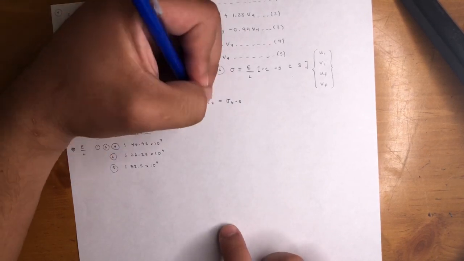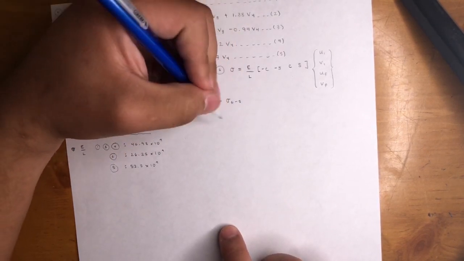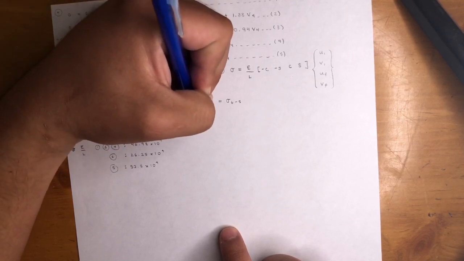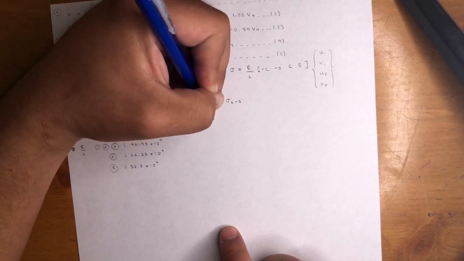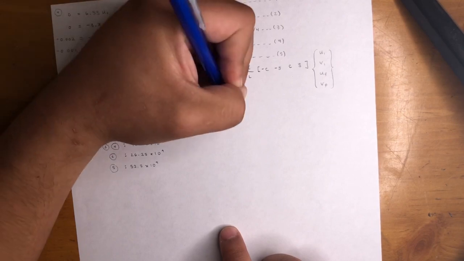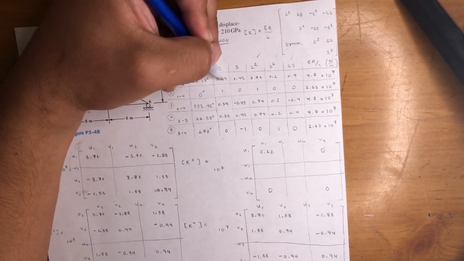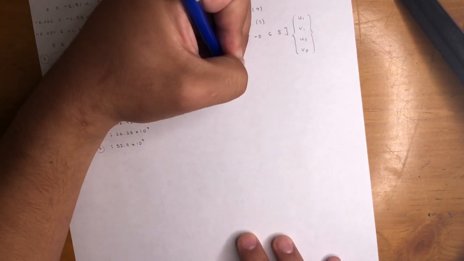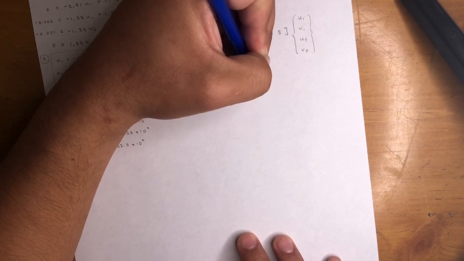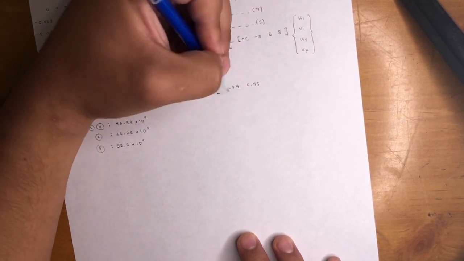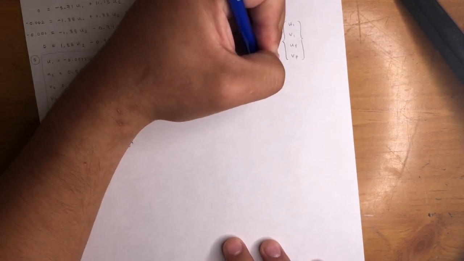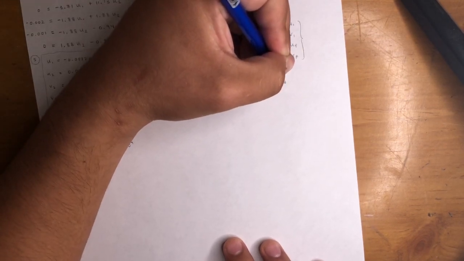All right, cool. So sigma 1 is equal to E over L of the first element. So I can do this, sigma 1. It's 46.98 times 10 to the 9. The cosine and sine of that element, so that's 0.89, 0.45. Hold on, 0.45 but it's negative. So it's negative at first, and then it's positive. So negative 0.89, 0.45.